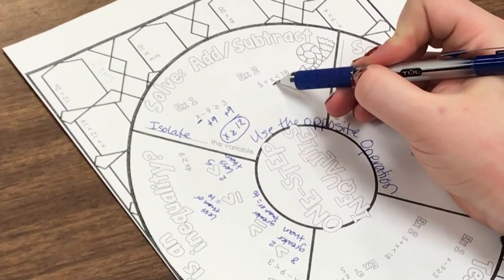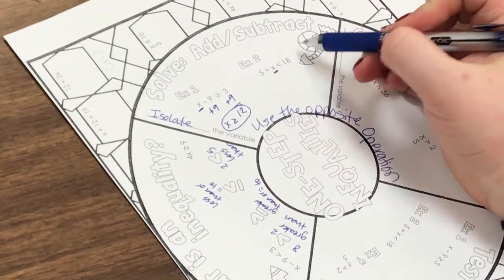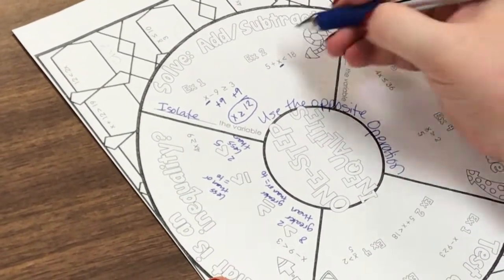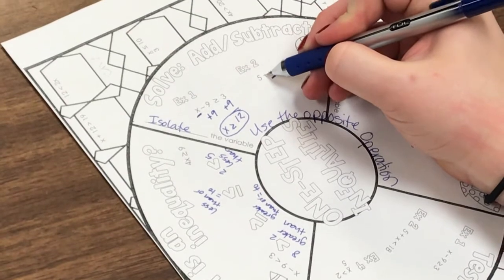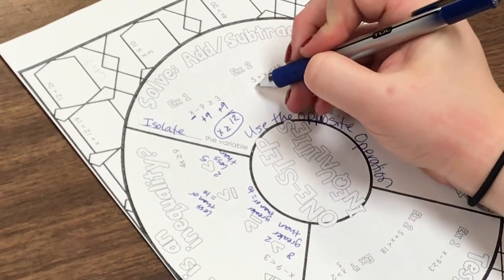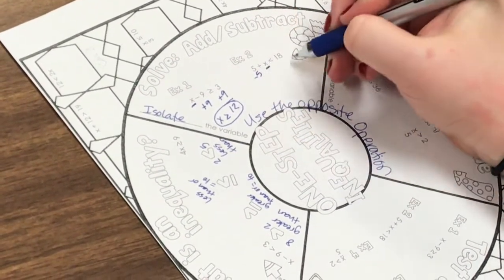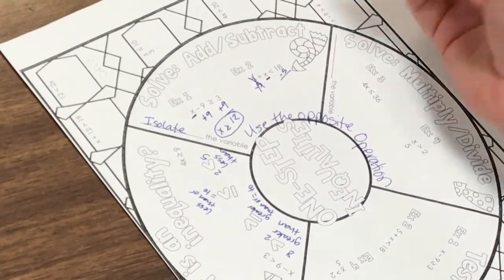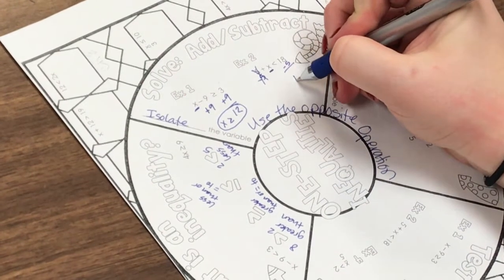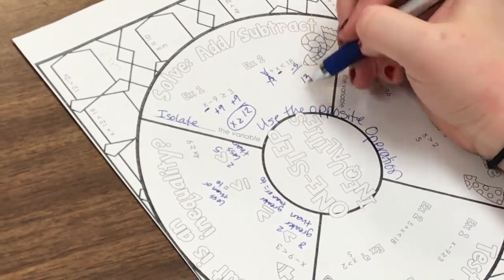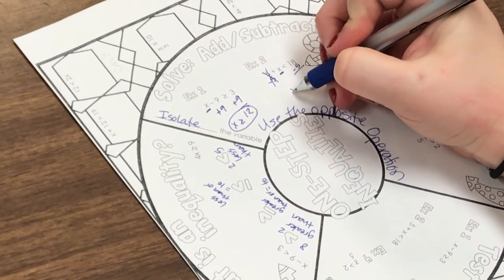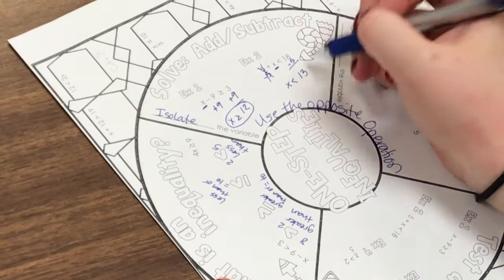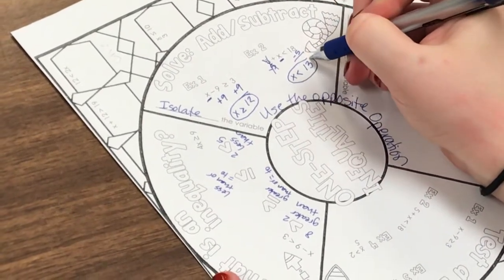5 plus x is less than 18. Remember, use the opposite operation. What is the opposite of addition? It's subtraction. So minus 5 from this side, minus 5 from this side. This now cancels itself out, and this turns into a 13. Then bring down the rest of your letters and your symbols. X is less than 13, and that is your answer.